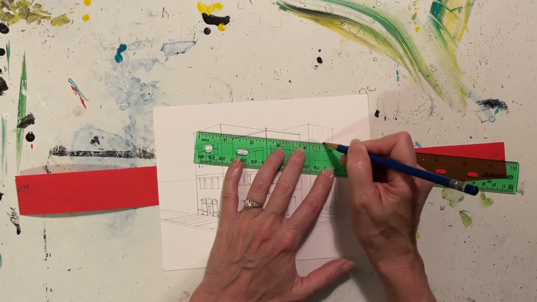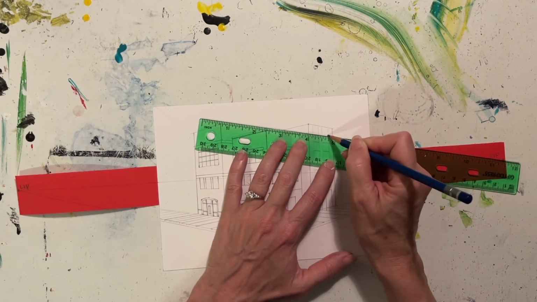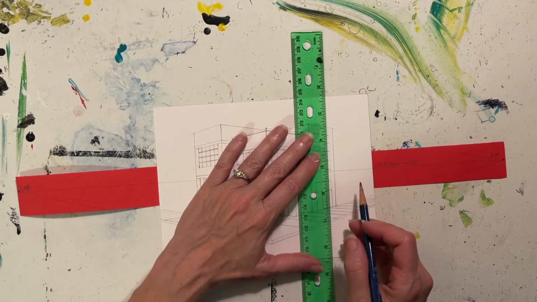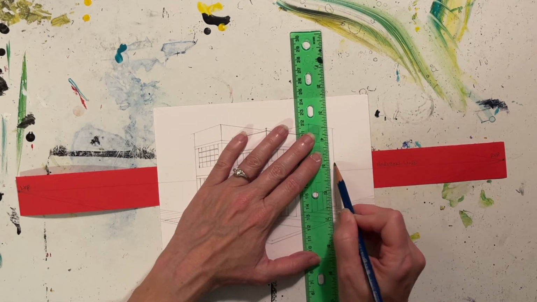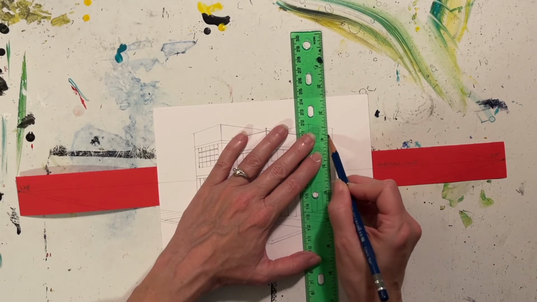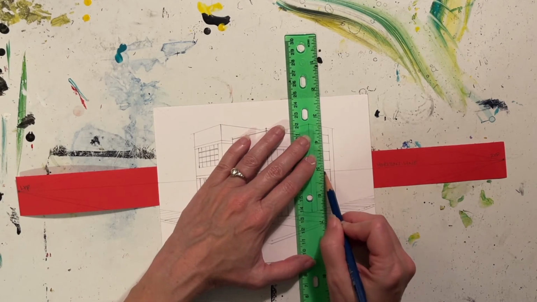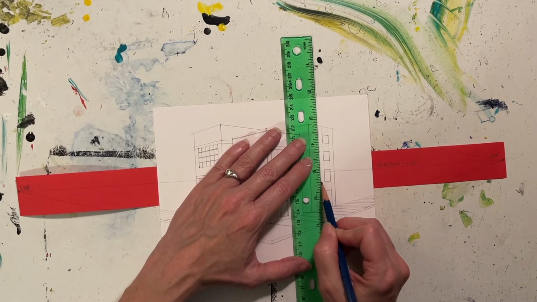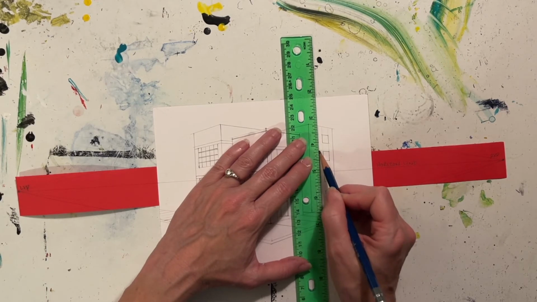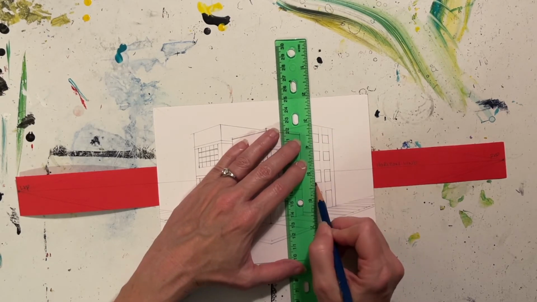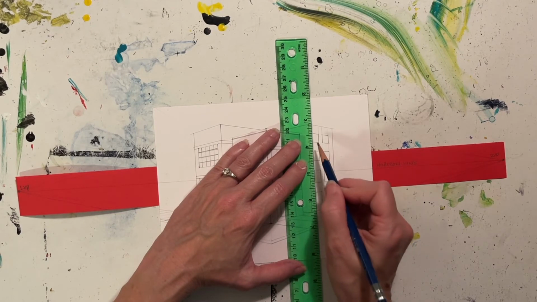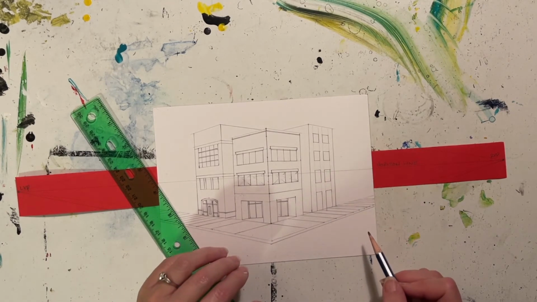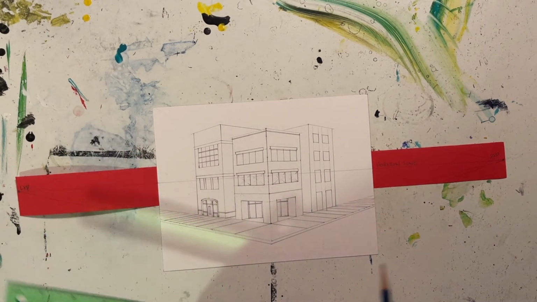Maybe there's an extra layer of windows up here. This is a pretty tall building. And I'm just using minimal construction lines, reusing the same construction lines when I can. And it looks a little bit bland, so maybe we can figure out an architectural element.